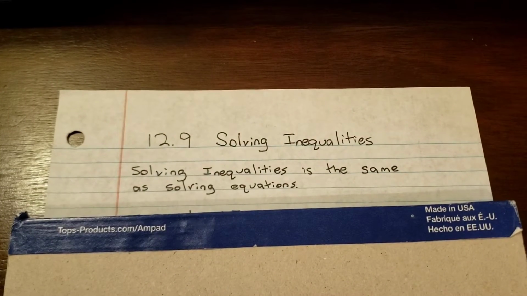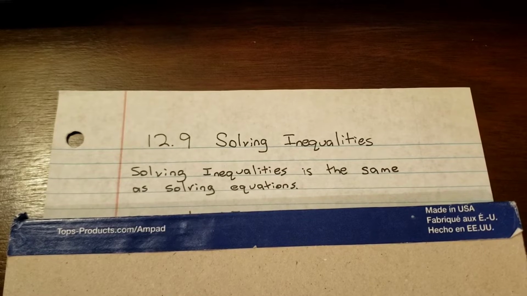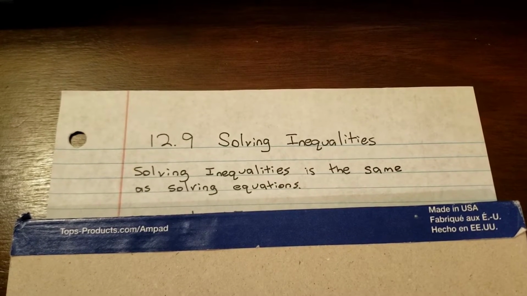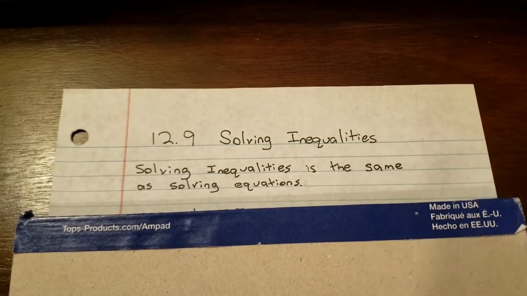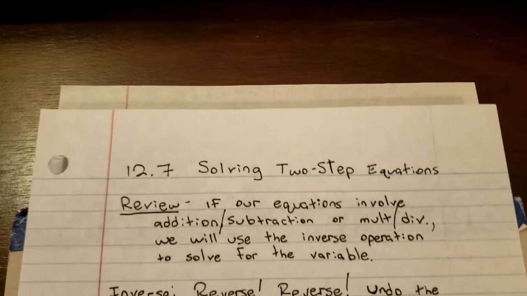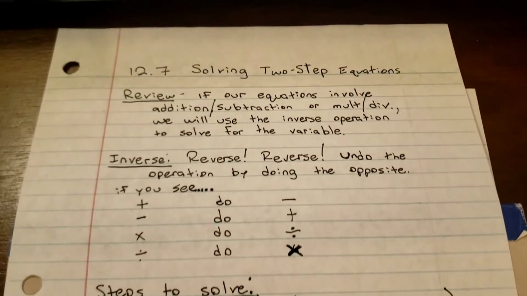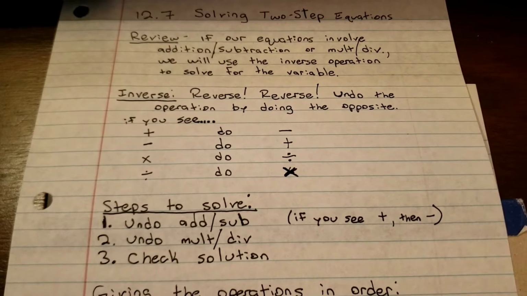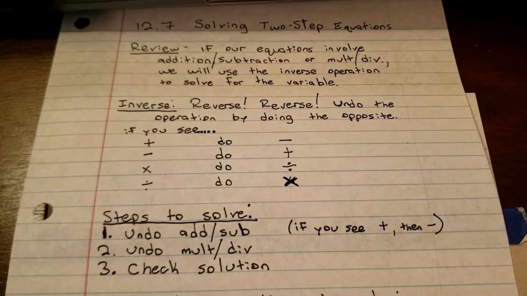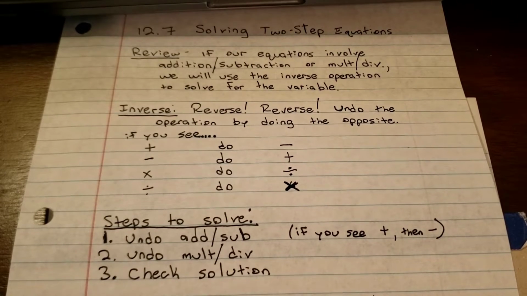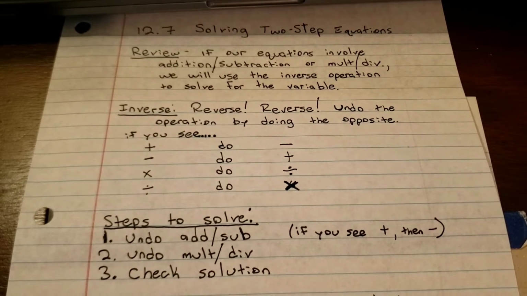The thing about solving inequalities is it's the same basic process as solving equations. So I'm going to go back to lesson 12.7 where we talked about solving equations. And the primary thing to remember is this right here. First, if we have addition and subtraction, that's what we need to undo.